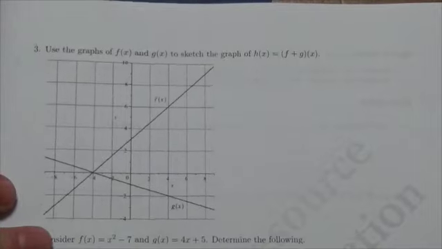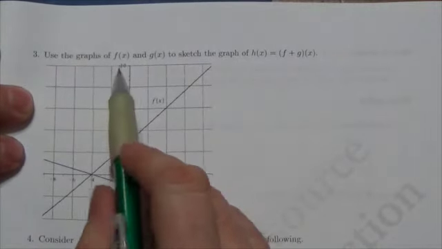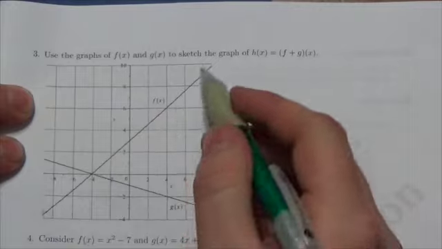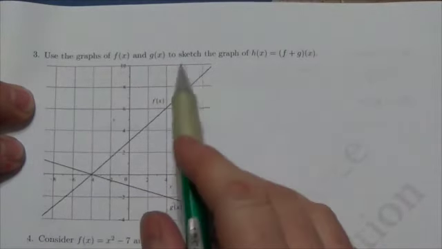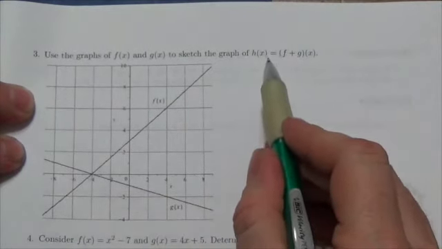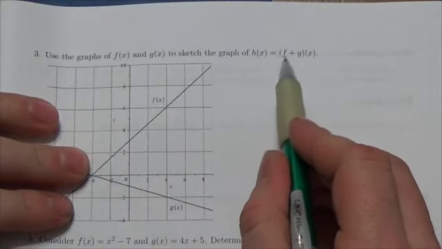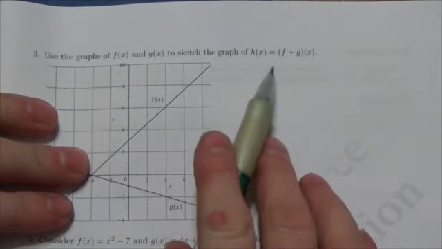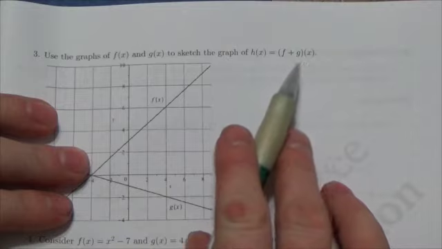All right, composition of functions. Question 3 here says, use the graphs of f of x and g of x, so here's f of x, there's g of x, to sketch the graph of h of x equal to f plus g of x. Now that's just a different way of writing a sum between those two functions there.